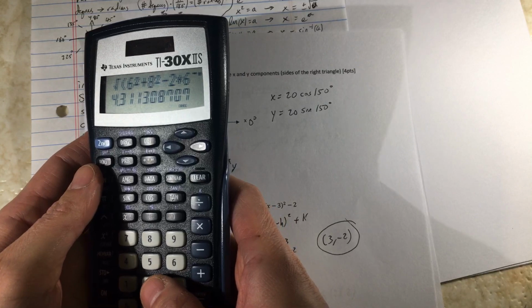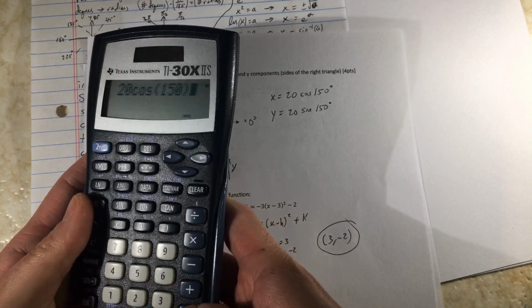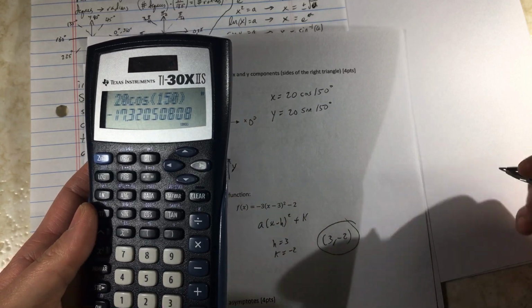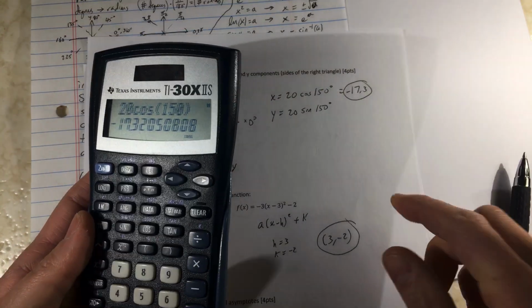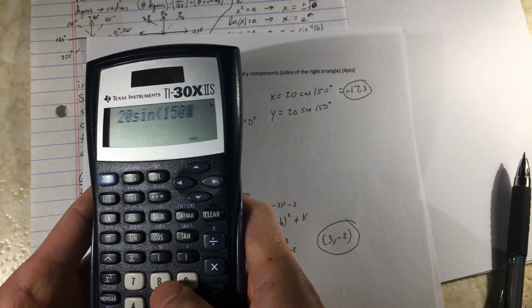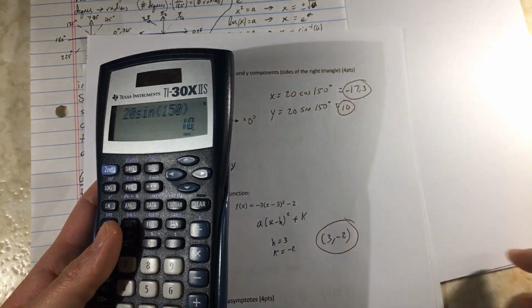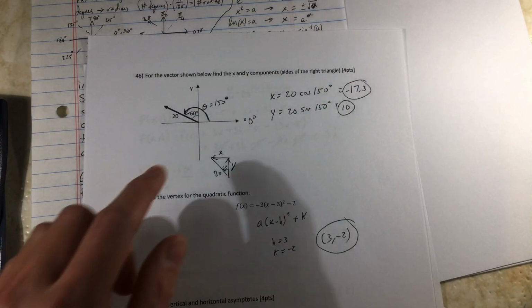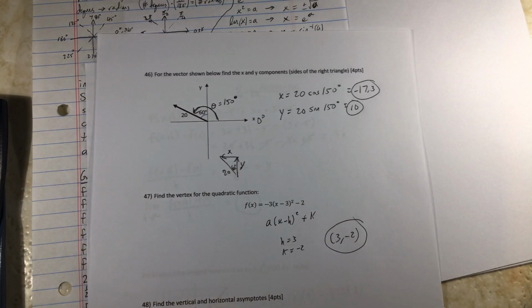So here I'll use 20 cosine 150, negative 17.3. And then the y value is 20 sine 150. I get 10. All right. So we go 10 up and negative 17.3 to the right.